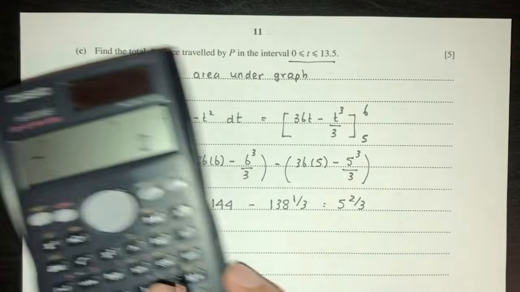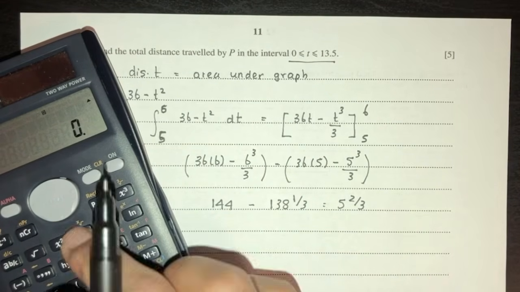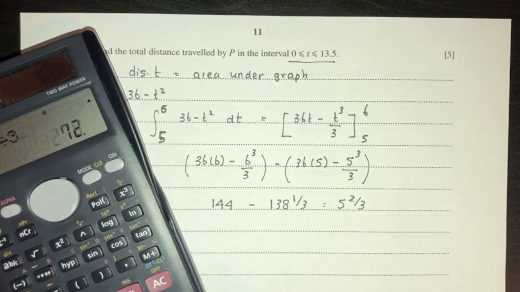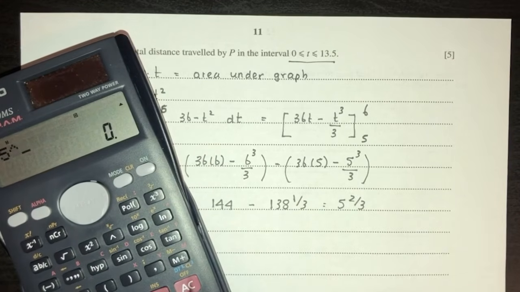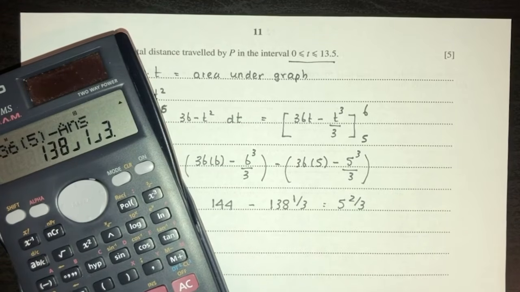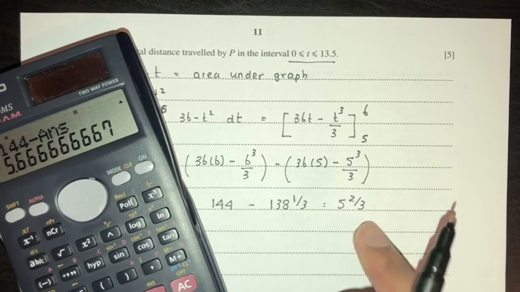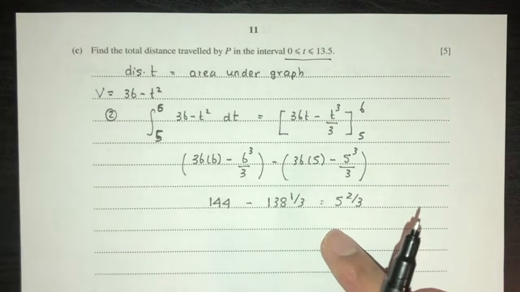So let's check again, because you can always make mistakes in these kinds of questions. 6 cubed divided by 3, 6 times 6 minus that answer, that will be 144. That is good. 5 cubed divided by 3, 6 times 5 minus that answer, will be this one. So 144 minus that answer will be this one. Okay, so area number 2 will be 5 2/3.